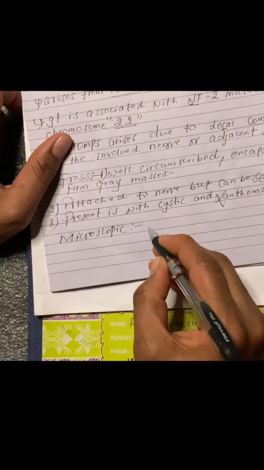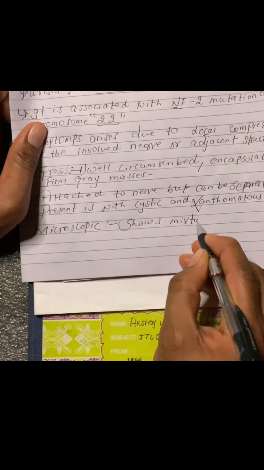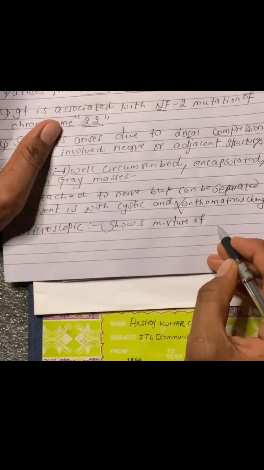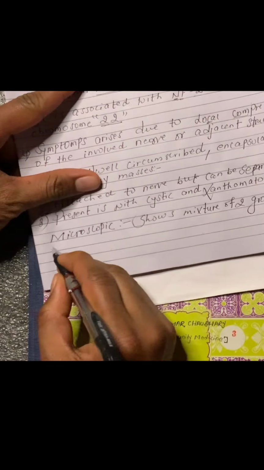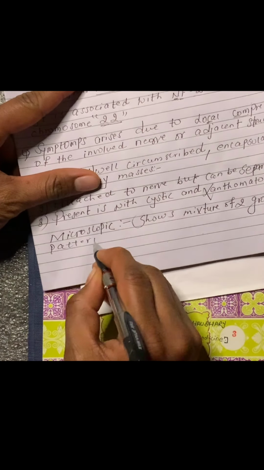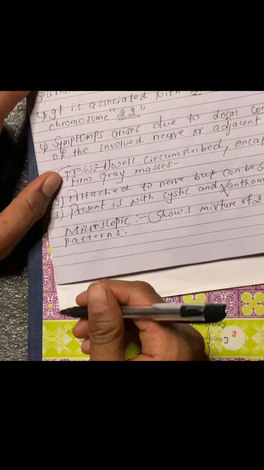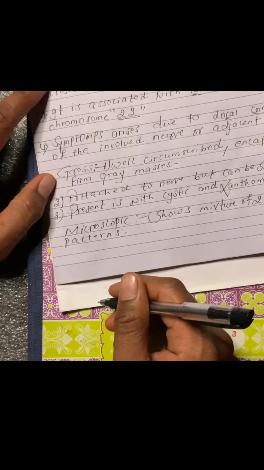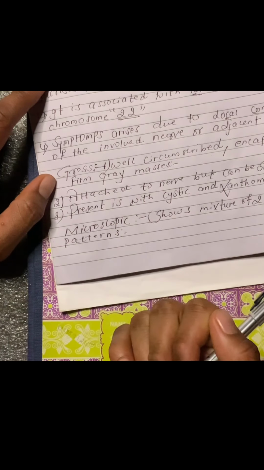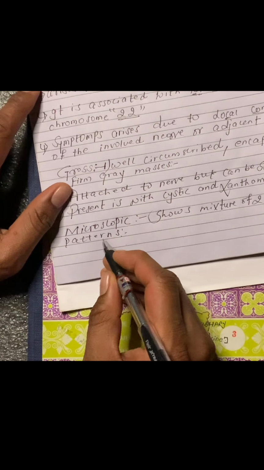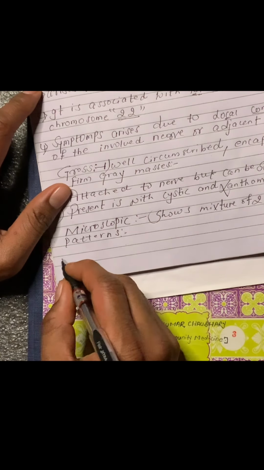Microscopic structure. Microscopically it shows a mixture of two growth patterns. So far we have discussed the introduction of Schwann cell tumors, that is schwannoma, followed by the gross features of the schwannoma, and now we are talking about the microscopic features of the schwannoma. So let's get started.